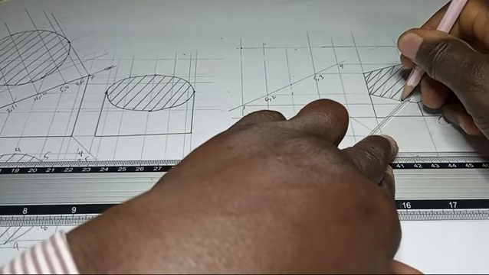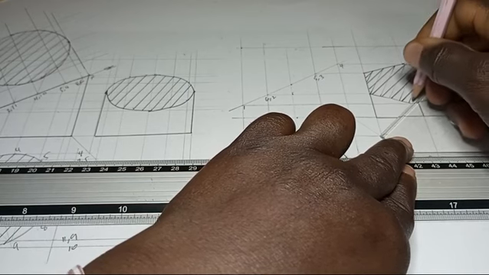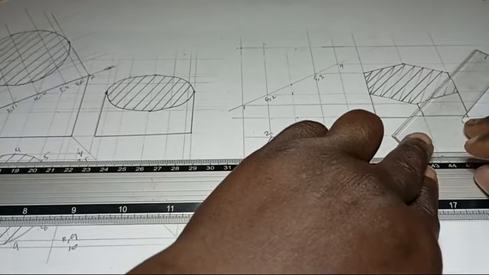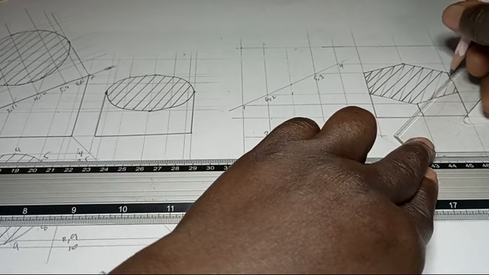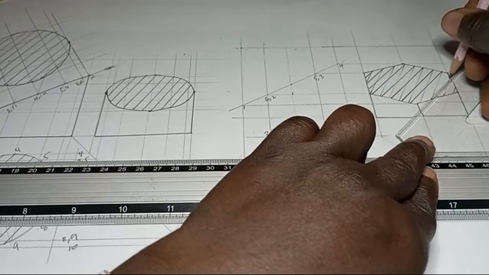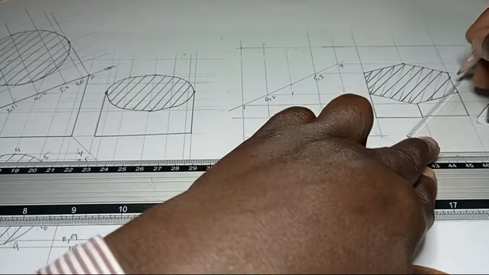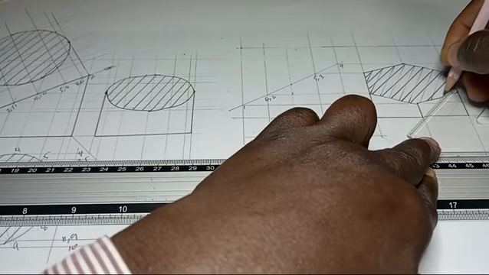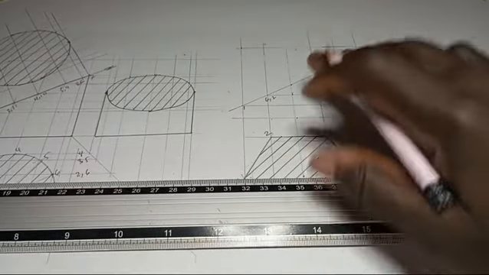For example, if we are treating an octagon, one of the sides will be at 45 degrees. So definitely we can't section that with 45 degrees set square. So that's it. Now the last one, which is the true shape.